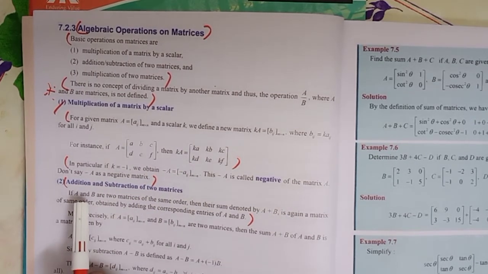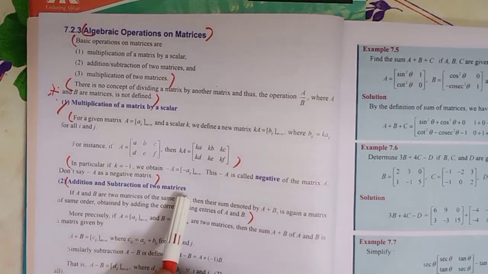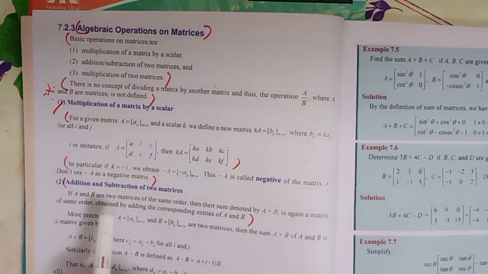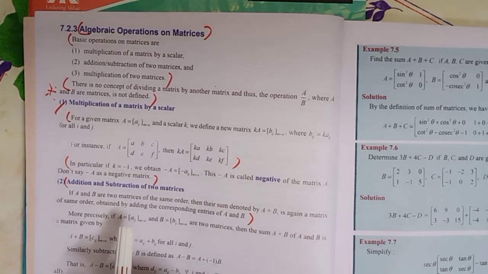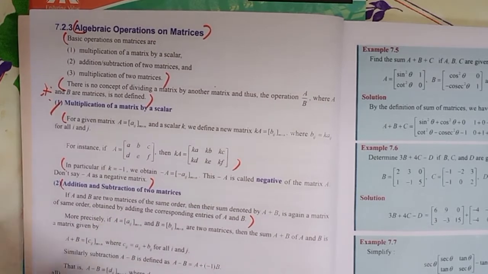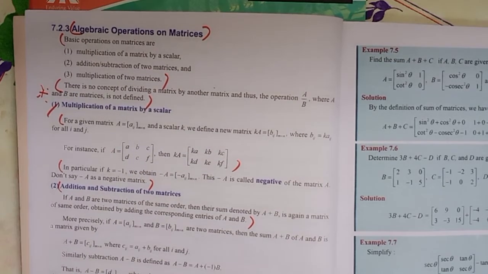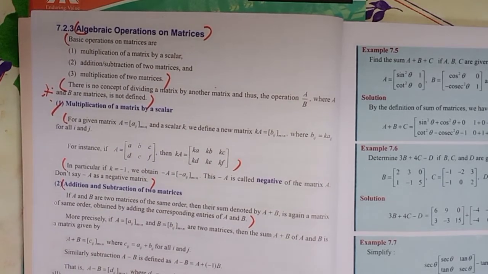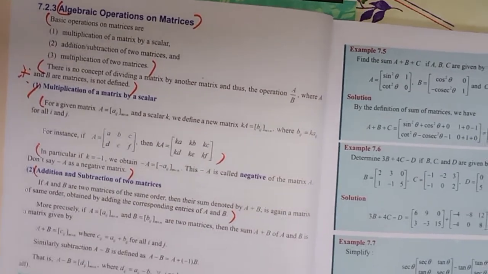The next definition is addition and subtraction of two matrices. Addition of matrices and subtraction of matrices are possible only if the matrices are of same order. Okay. Suppose matrix A is of order 2 rows 3 columns and matrix B is also 2 rows 3 columns. Then only addition and subtraction of matrices are possible. Next, multiplication of matrices.